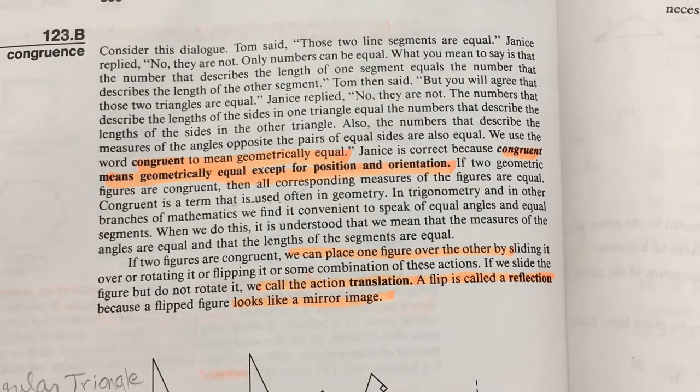Tom then said, "But you will agree that those two triangles are equal." And Janice replied, "No, they are not. The numbers that describe the lengths of the sides of one triangle equal the numbers that describe the lengths of the sides of the other triangle. Also, the numbers that describe the measure of the angles opposite the pairs of equal sides are also equal." We use the word congruent to mean geometrically equal.